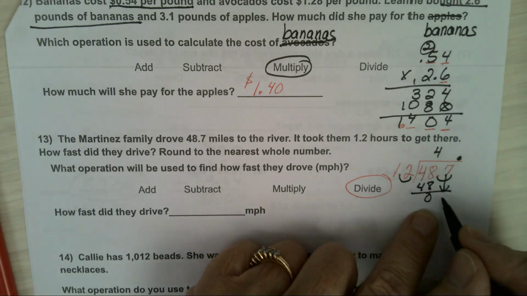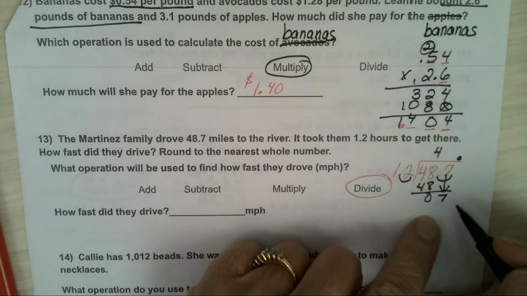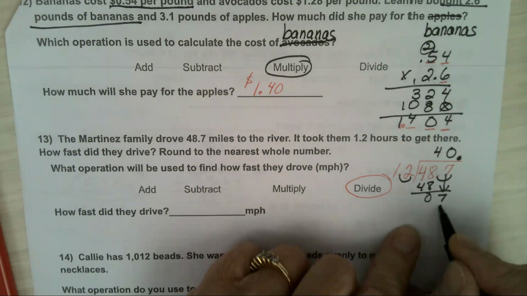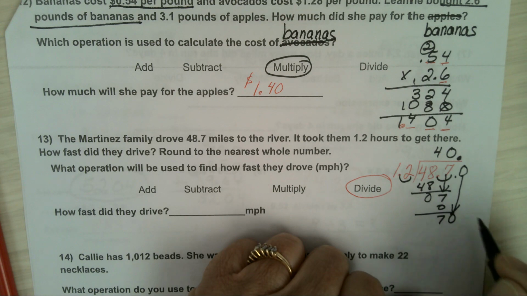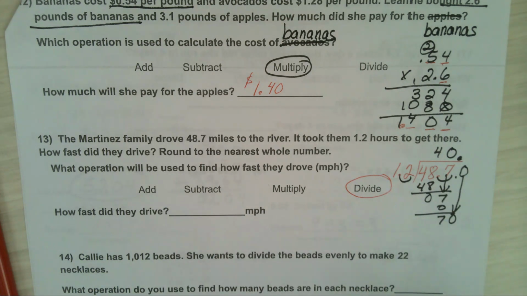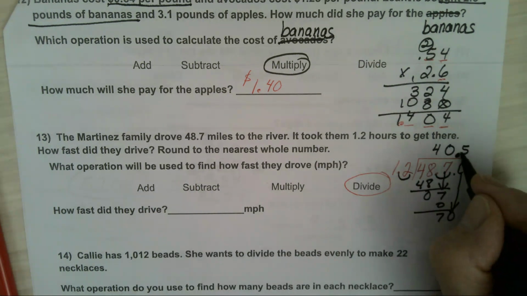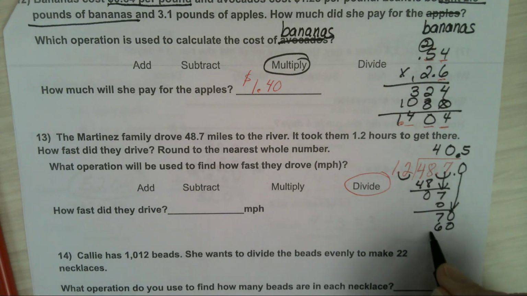Bring down a 7. How many 12s are in a 7? 0. Subtract, add a 0, bring it down. 12 will go into 70 5 times. That's 60.